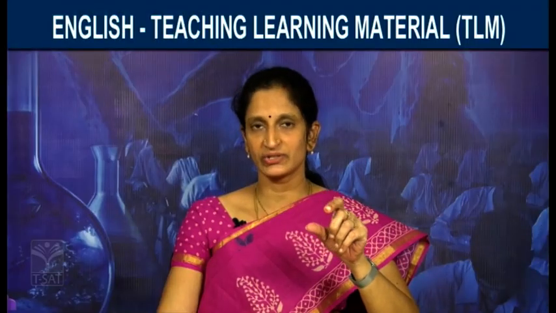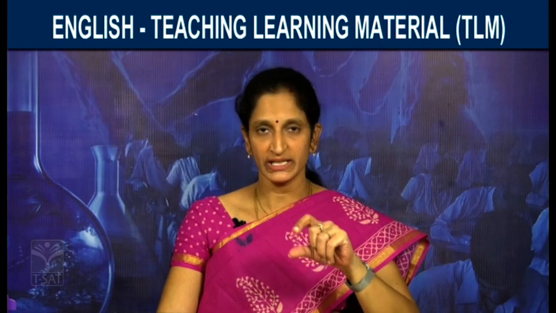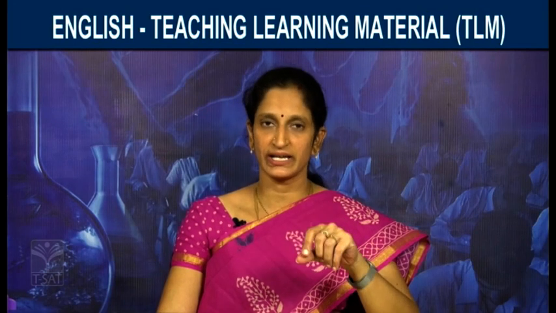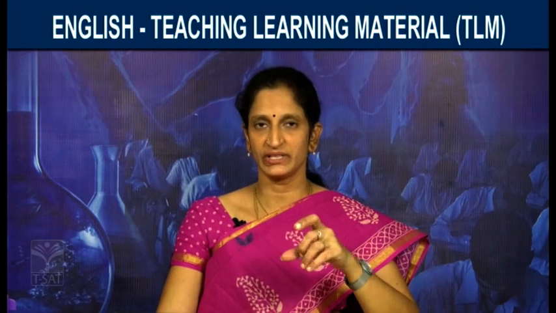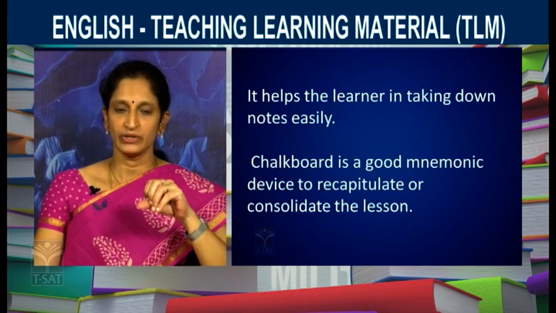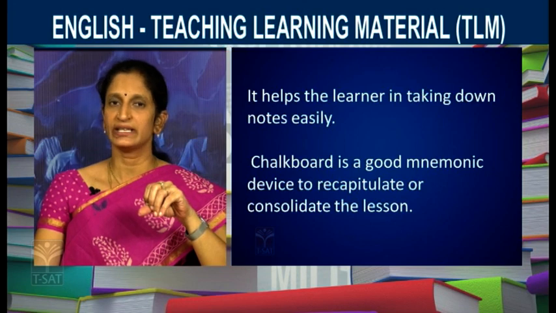So the teacher is writing structures on the blackboard, important meanings, synonymous words or antonymous words, prefixes, suffixes, whatever the grammar part is, that the teacher writes on the blackboard. So that will be copied by the students easily once we have taken help of the chalkboard. And next, the chalkboard is a very good mnemonic device to recapitulate or consolidate the lesson.